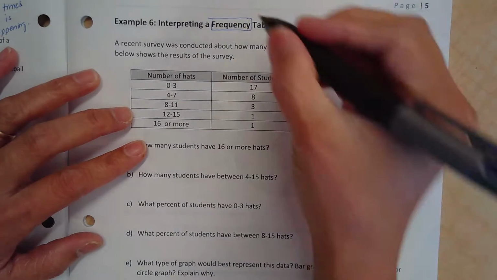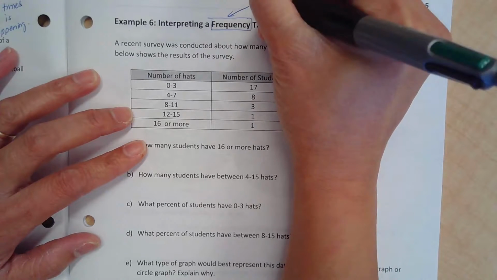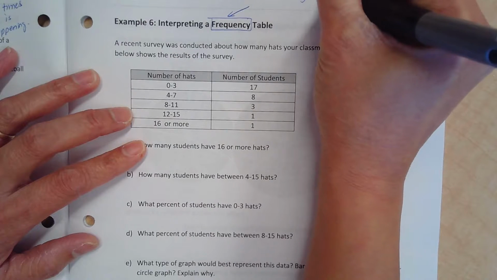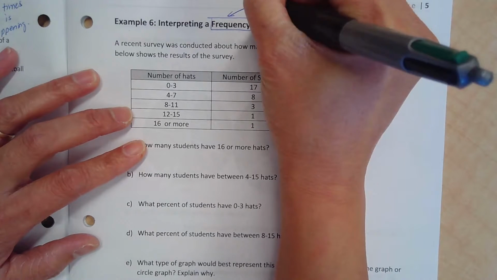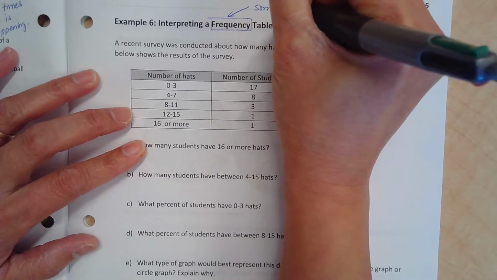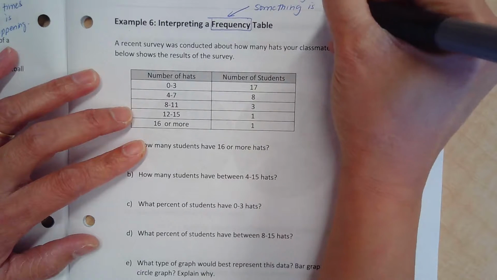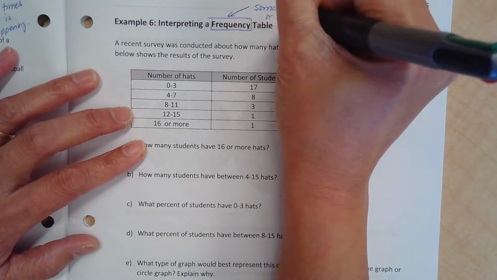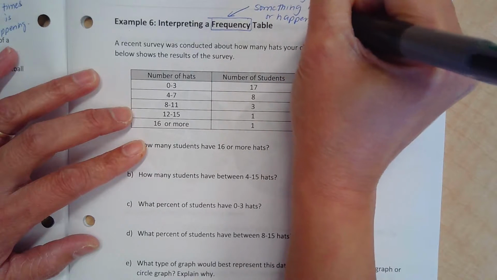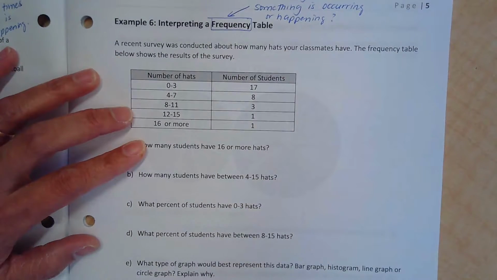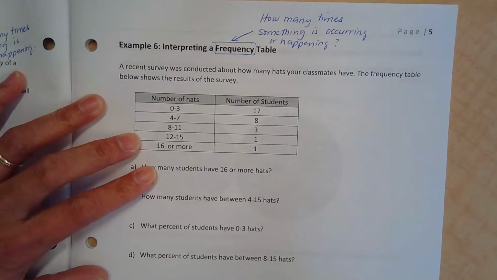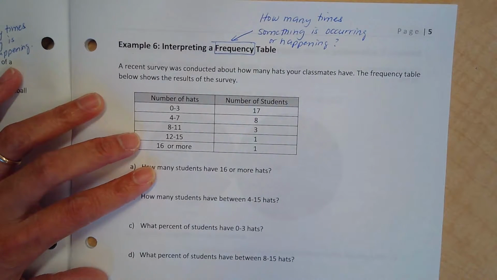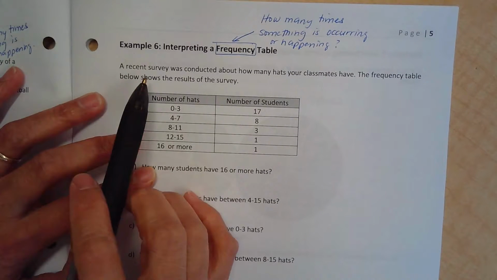Frequency means how many times something is occurring or happening. Okay, so that's what the word frequency means. It's how many times something is happening. So let's take a look.